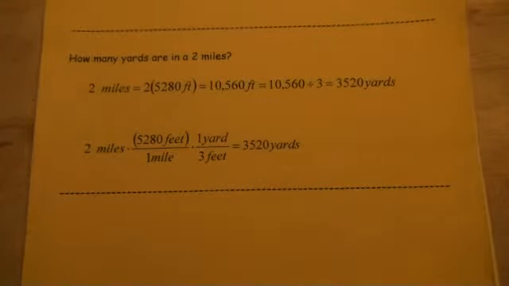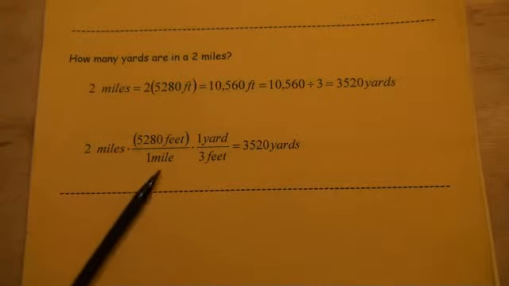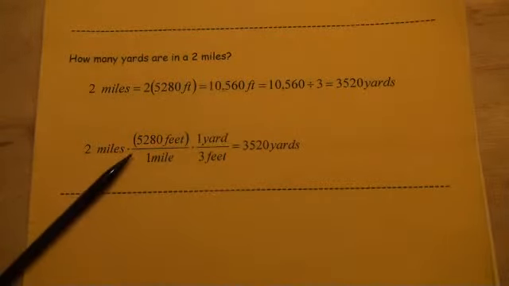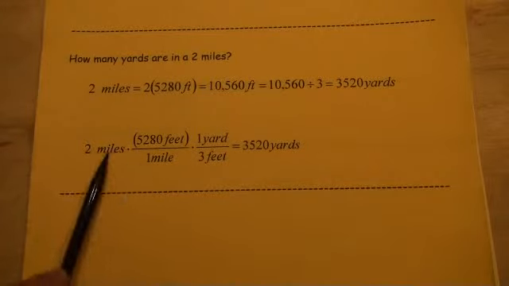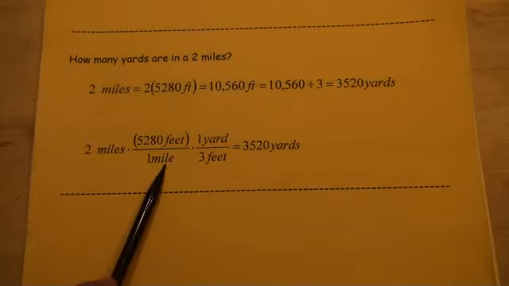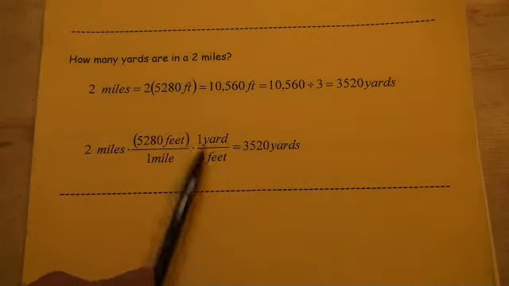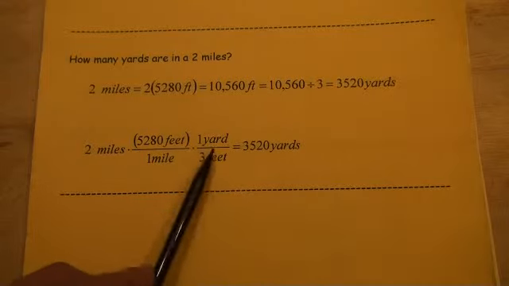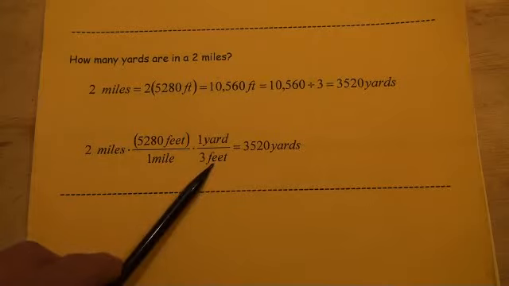Now, the trick here is to place the 5,280 feet in the numerator and the 1 mile in the denominator. Why did I choose to do that? The reason is because we want miles to be canceled out. So we want the miles to cancel out. That's why we would put miles in the denominator. So then we also do not want feet. So if we want the feet to cancel out, we multiply by another value of 1 and we put the feet in the denominator. That's how I knew to put a yard in the numerator and feet in the denominator.